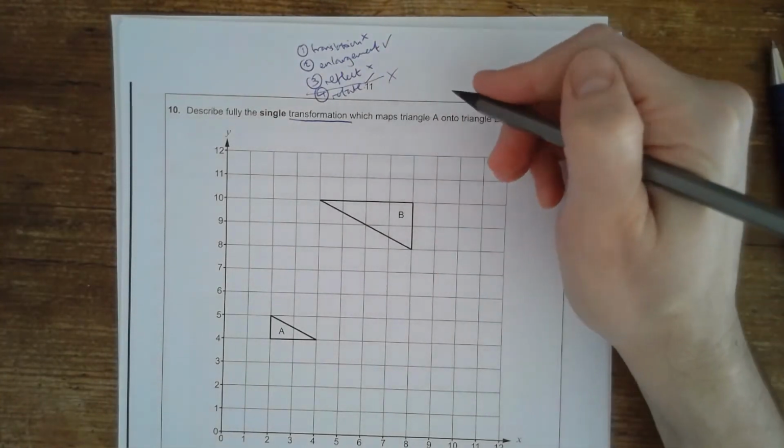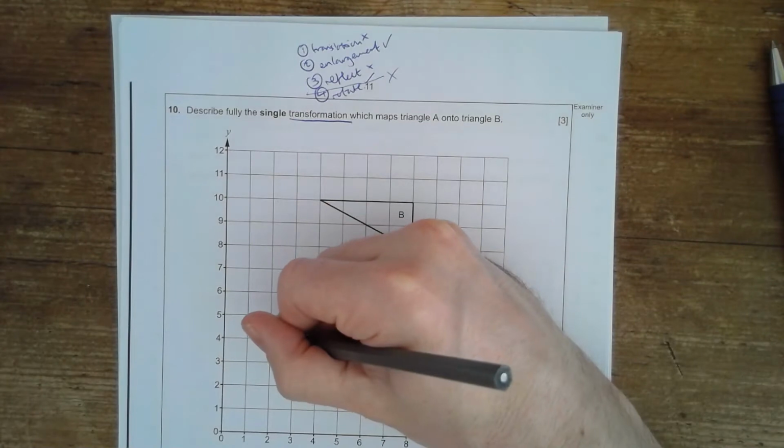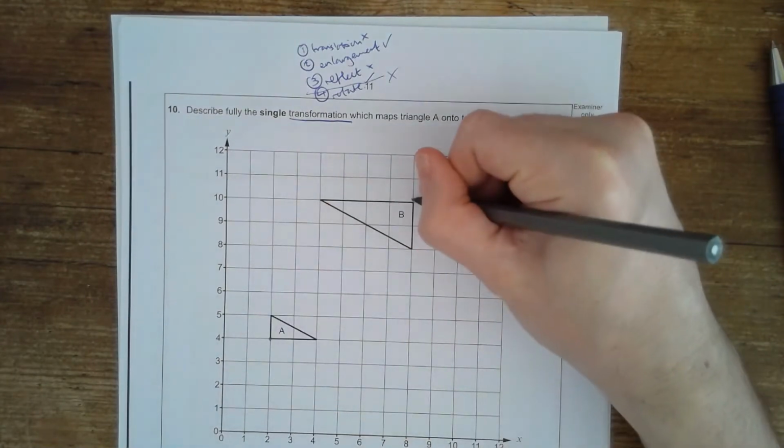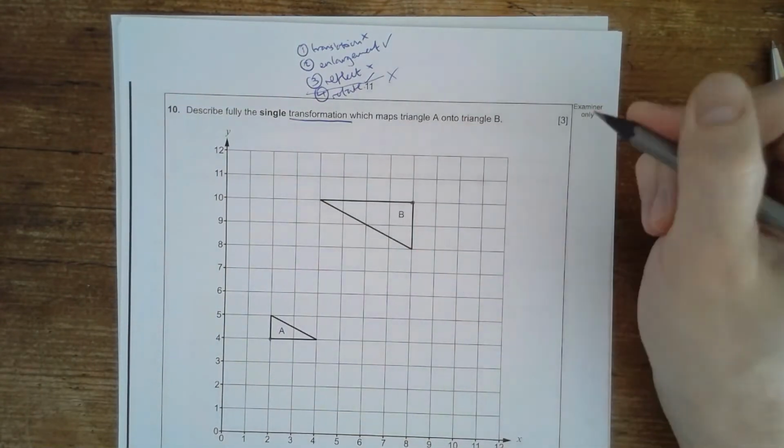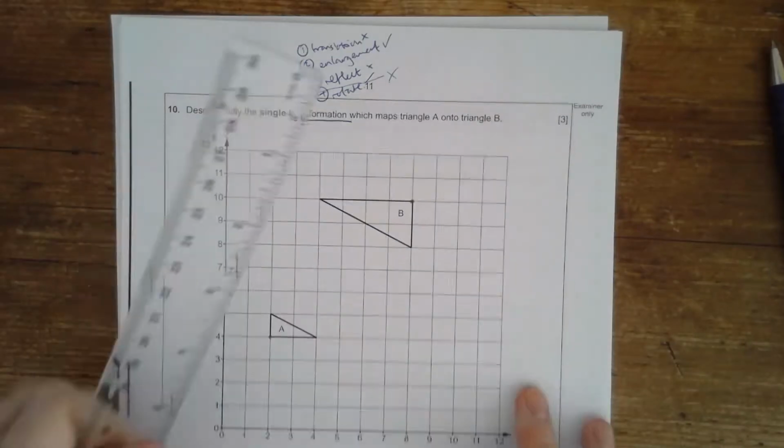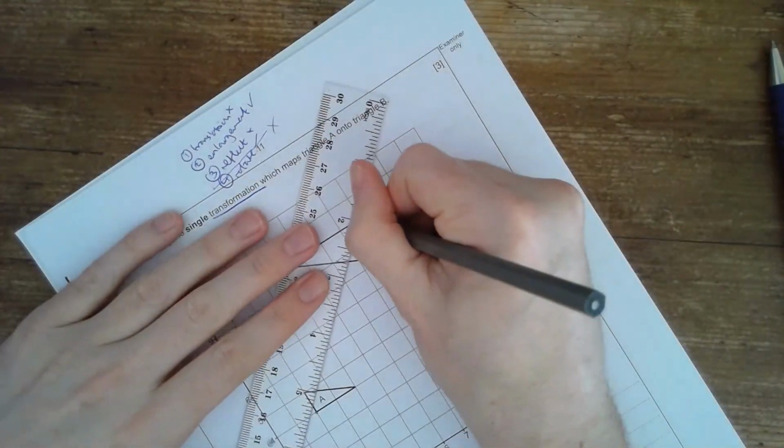What you need to do is find equivalent vertices to it. So, for instance, you see where the right angle is here. Where's the right angle here? Match them up, you get a ruler, and you join those two up with that ruler.